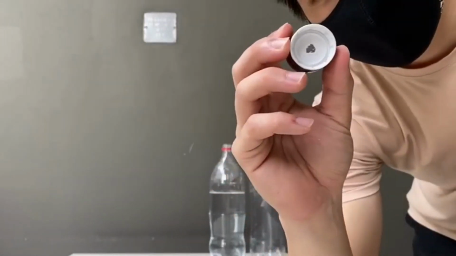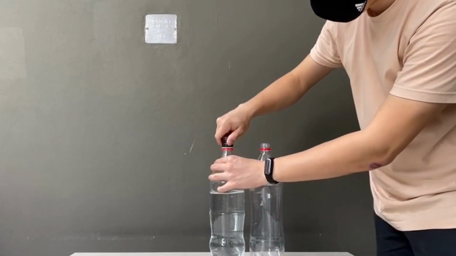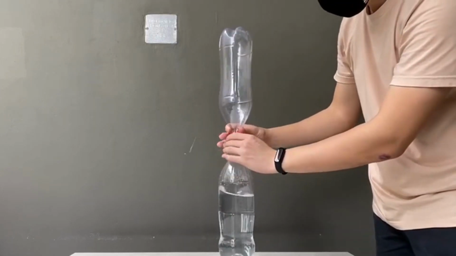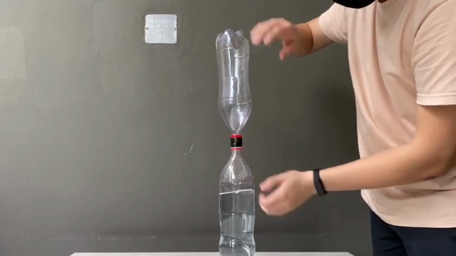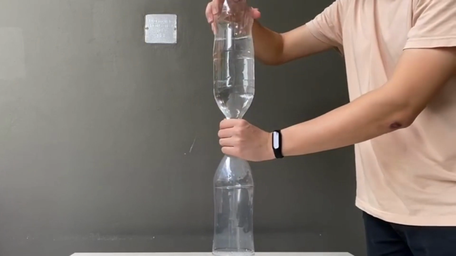First, we poke a hole through the two bottle caps and fill one of the bottles with water. Cap the two bottles together and flip the bottles. As we can see, the water is not flowing down from the hole we created.